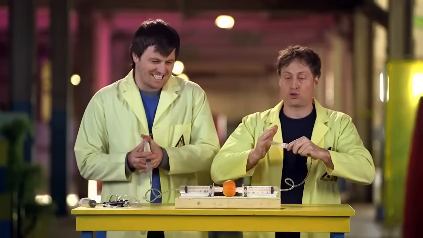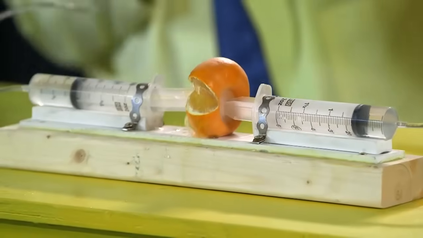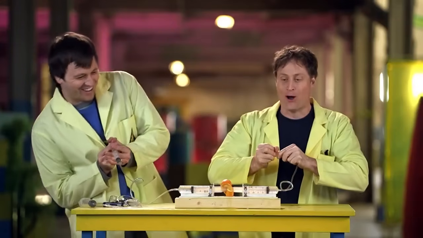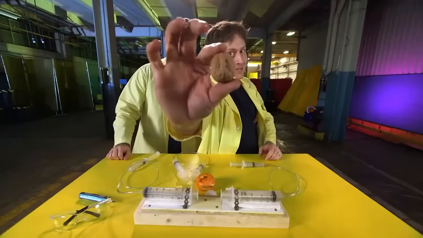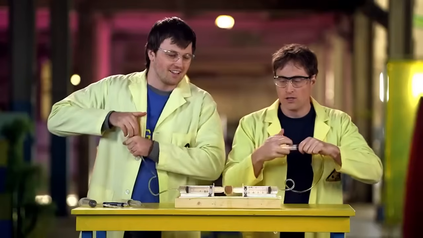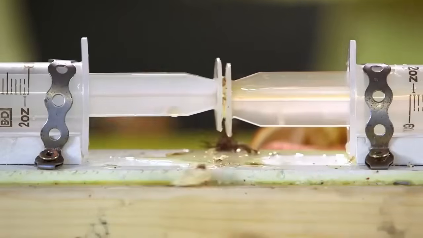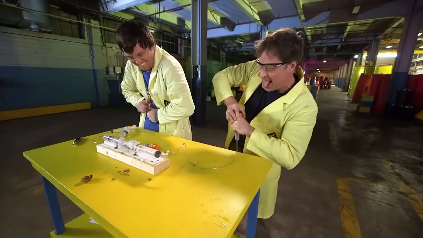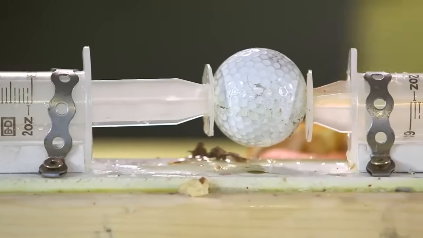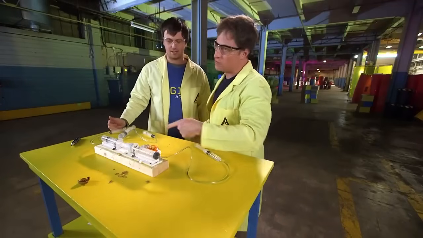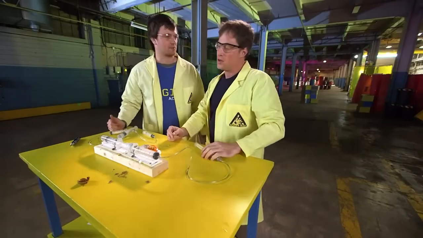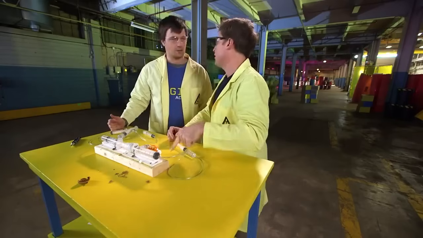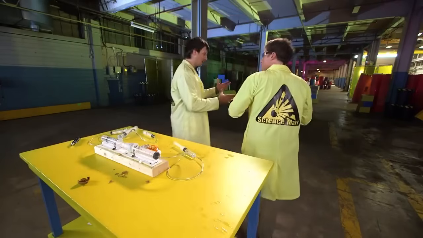Ooh, how about an orange? 1, 2, 3. We squeeze down and... Then we tried a walnut. Are you allergic to nuts? I am not. 1, 2, 3. When we tried a golf ball, we reached the limit of what our plastic syringes and our hands could do. We need to come up with a stronger, more awesome crushing machine using hydraulics. That's right. I have some ideas. Okay, good. We can use metal. And we can go bigger as well.